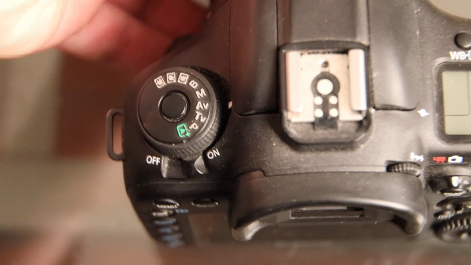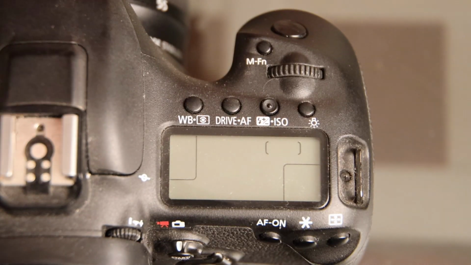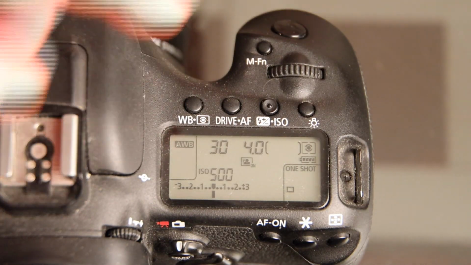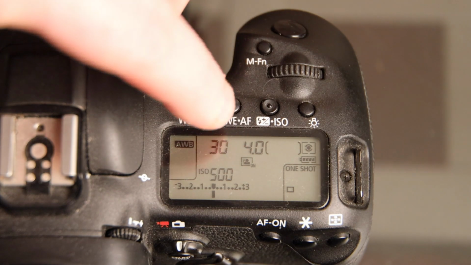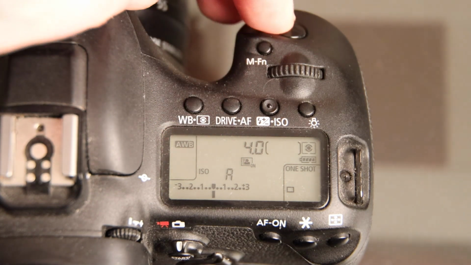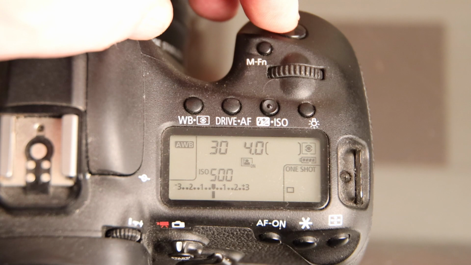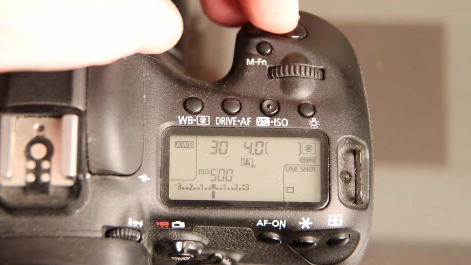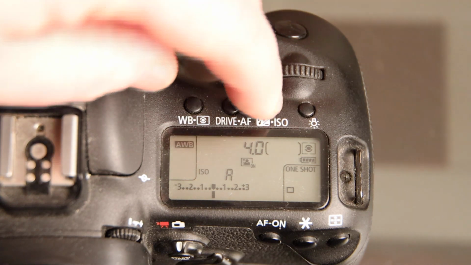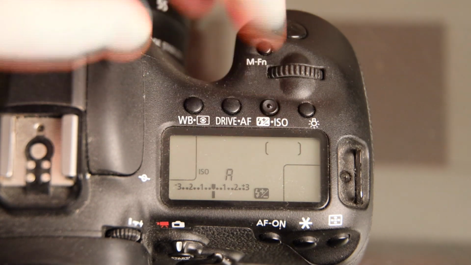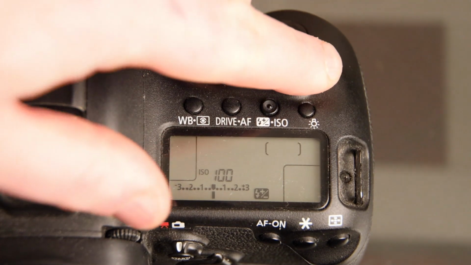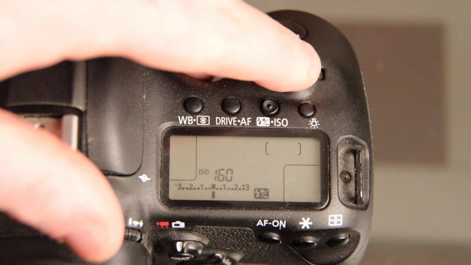So if we just bring over the LCD here and have a look at what we can see, our aperture is selected at f4, shutter speed is set at 30th of a second, ISO there is at 500, but it is actually set on auto at the moment. If we want to change that, we can just press the ISO button, and that will allow me to adjust the ISO and set it to a set standard.